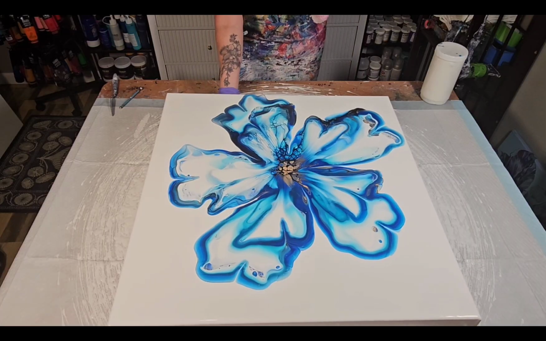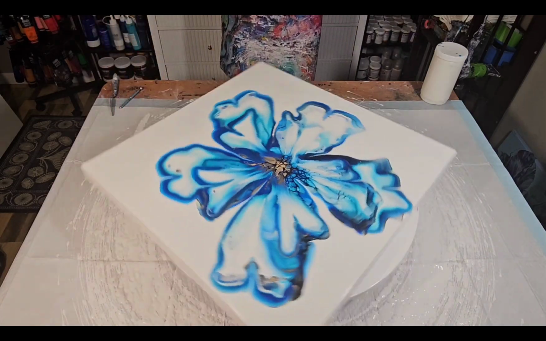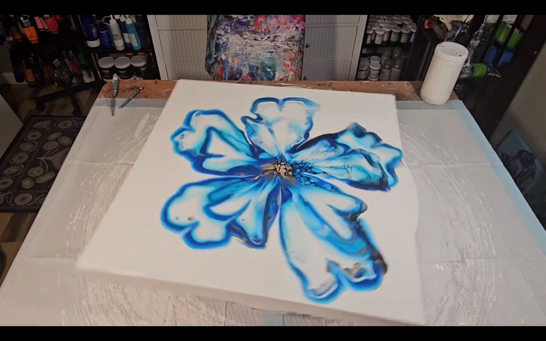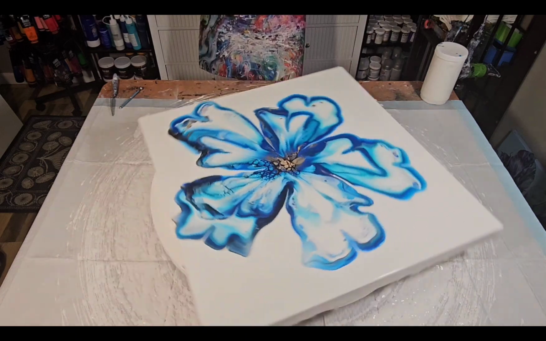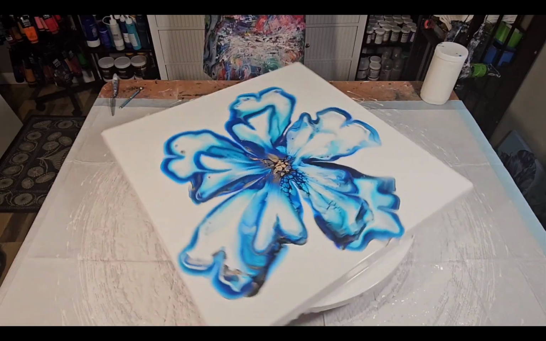All right, stretch a little more. So one petal is off now. Looks like at least two will go off. Possibly a third, but I doubt it. And that's okay.